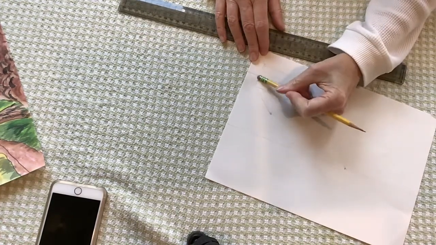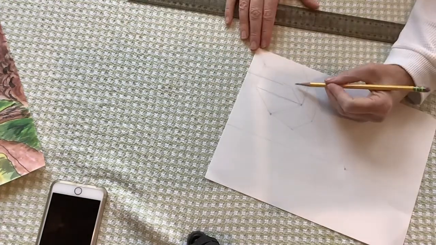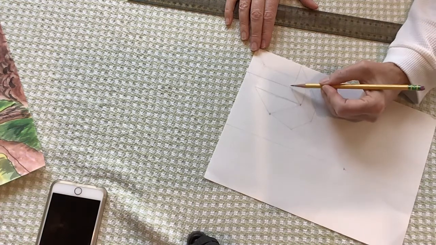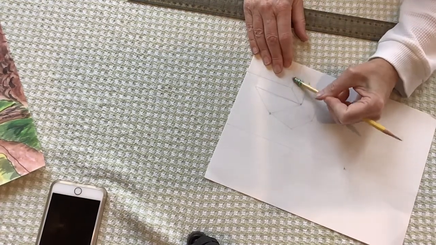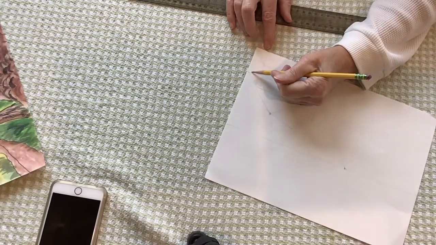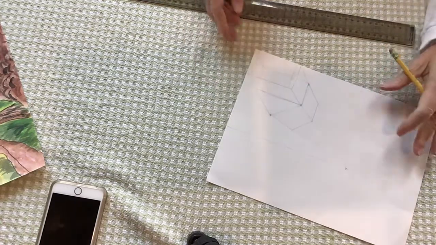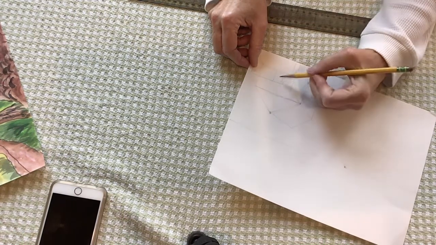Okay, then I can erase that side of the house because the porch would be overlapping it. And now I can put some columns here for where it holds up the porch roof. Okay, and then inside here you can see the door, but the roof is covering part of it.